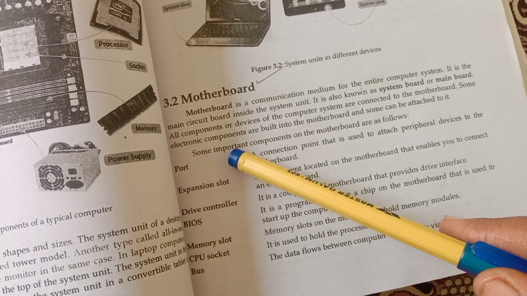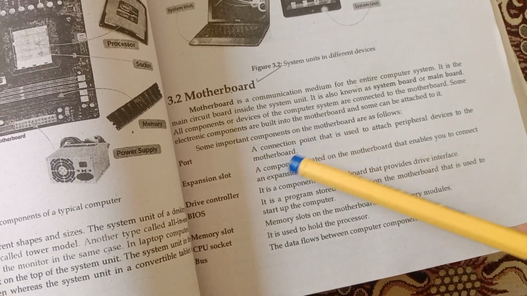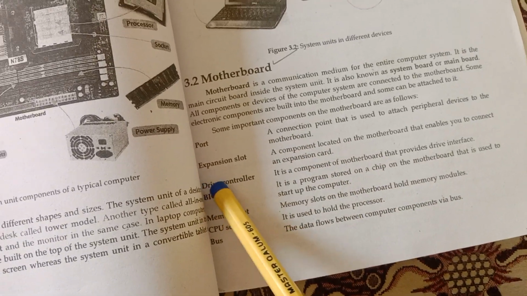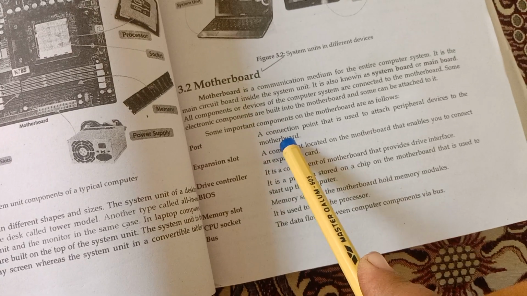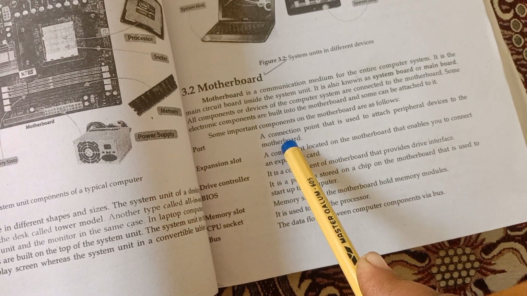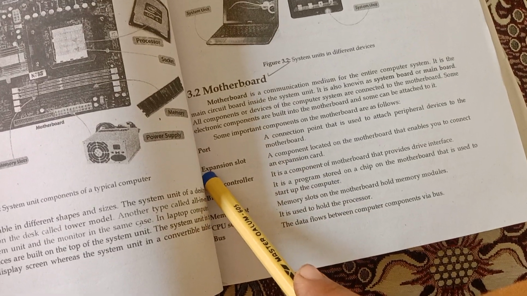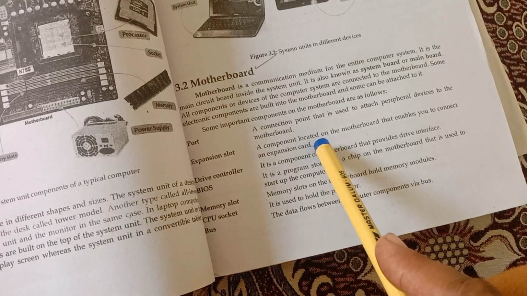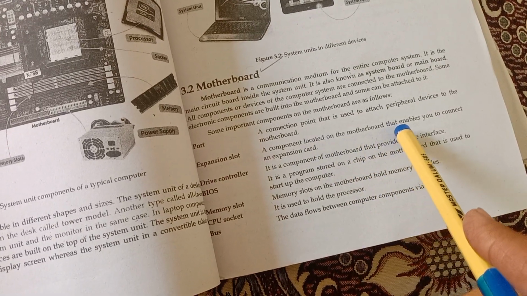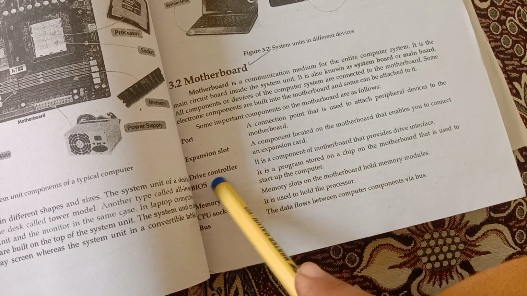Some important components of the motherboard are as follows. Port: a connection point that is used to attach physical devices to the motherboard. Expansion slot: a slot on the motherboard that enables you to connect an expansion card.